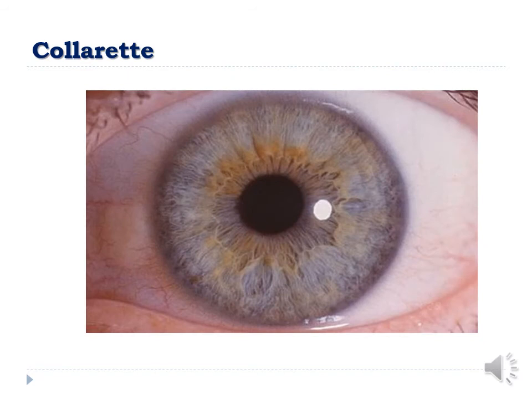This is another slide that demonstrates the collarette. You can easily see that this is the collarette, and you can easily identify it. This part is the pupillary zone and this part is the ciliary zone. Especially in very dark irises, it can be a little difficult to identify the location of the collarette. But here we can easily see this is the area of the collarette, with the pupillary zone and the ciliary zone.